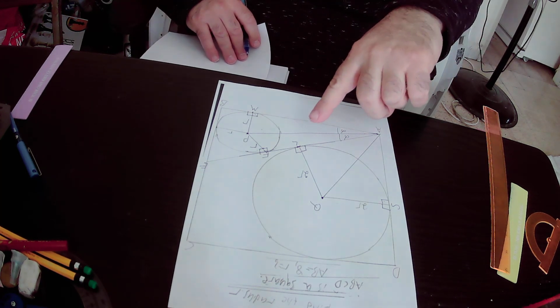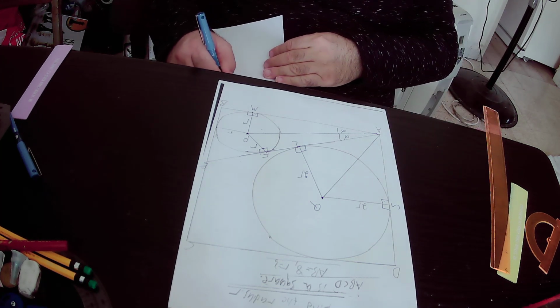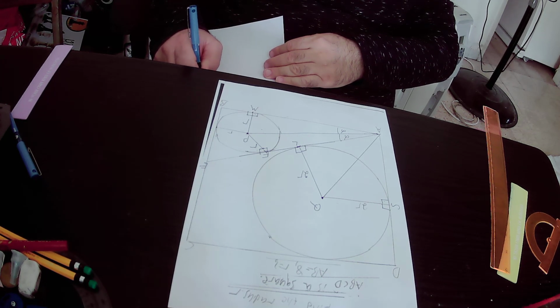First of all, we know that AL equals AS according to rule number 2.